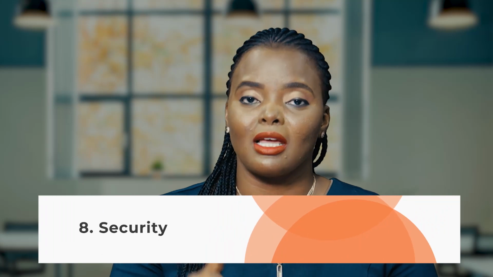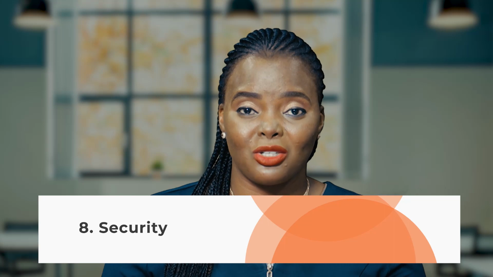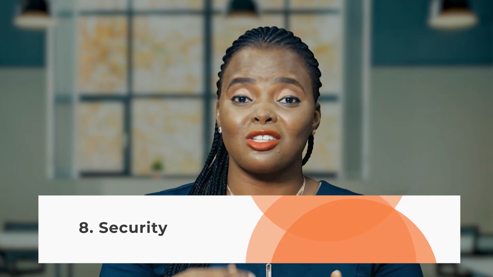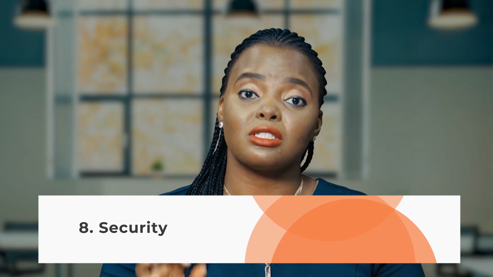The next critical factor is security. We need to take this into consideration seriously. Is it a role-based security, or is it a security that is just read and write? The IT people understand this very well. Security is very important within the system.